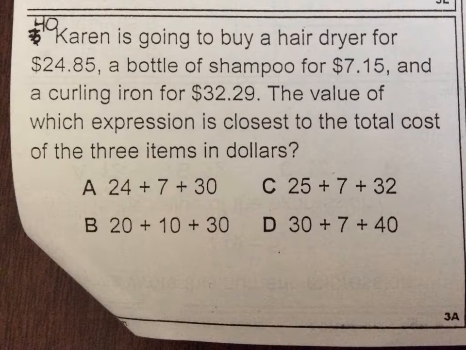Number 40. Karen is going to buy a hairdryer for $24.85, a bottle of shampoo for $7.15, and a curling iron for $32.29. The value of which expression is closest to the total of the 3 items in dollars?